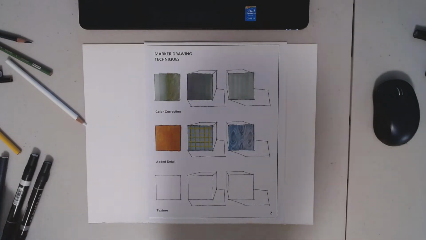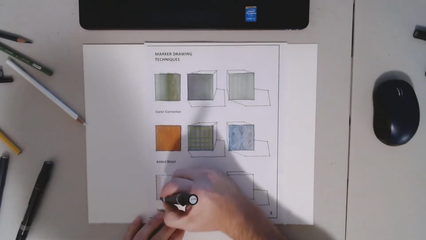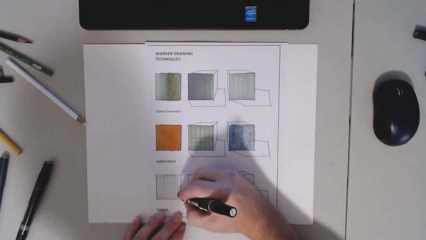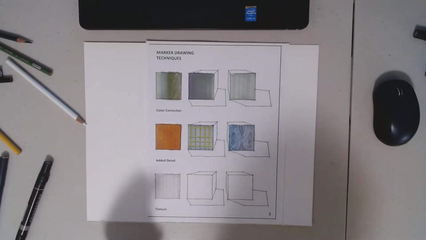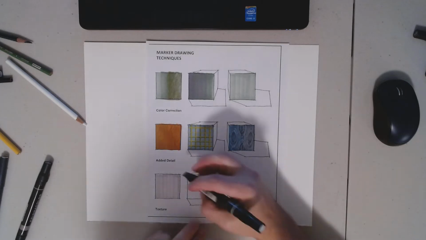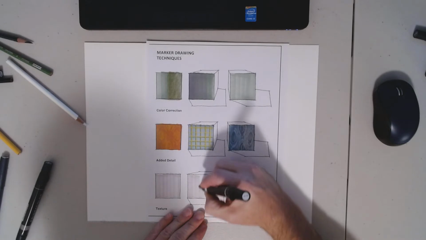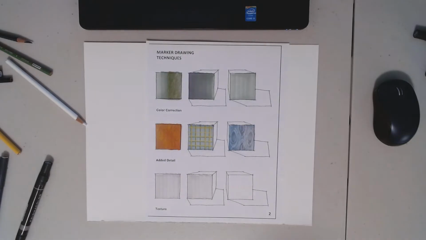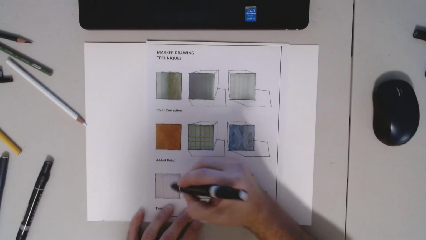All right, for texture, this is pretty basic. It's pretty similar to the added detail. But if we have a base layer here, whatever the material may be, especially if it's like a fabric or a carpet that actually has some texture to it, it's pretty easy to come back and add some texture to it with kind of a stipple pattern, especially with a carpet.